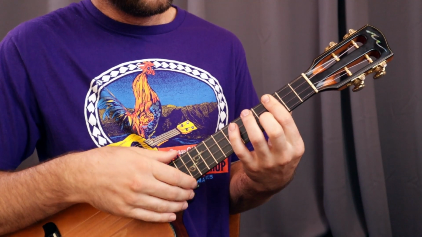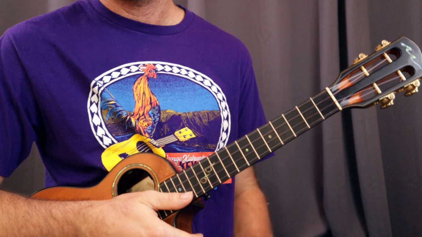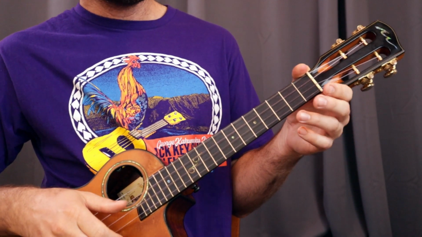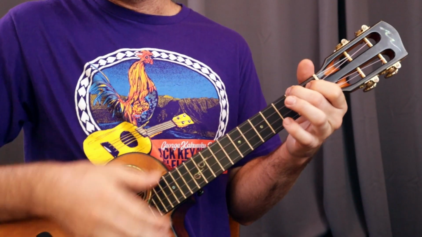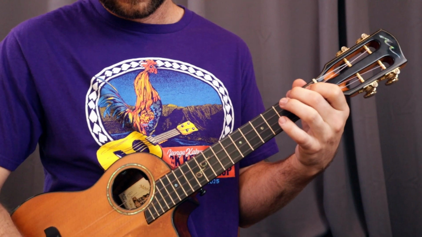Okay, and then up to A. Here we go. A is a really killer ukulele key that is super underused because you get two built-in gimme strings and a great chord shape to start from with lots of extra fingers to move around for melodies and stuff.